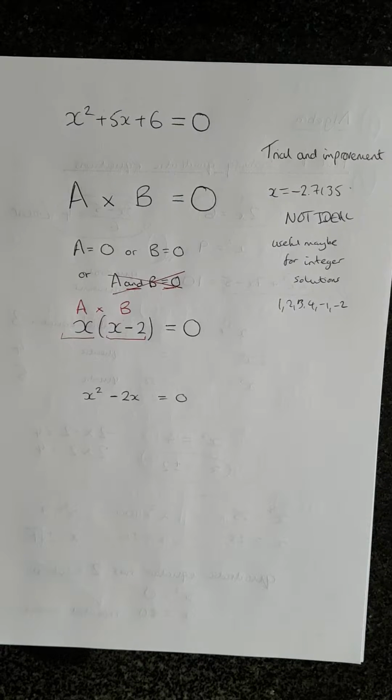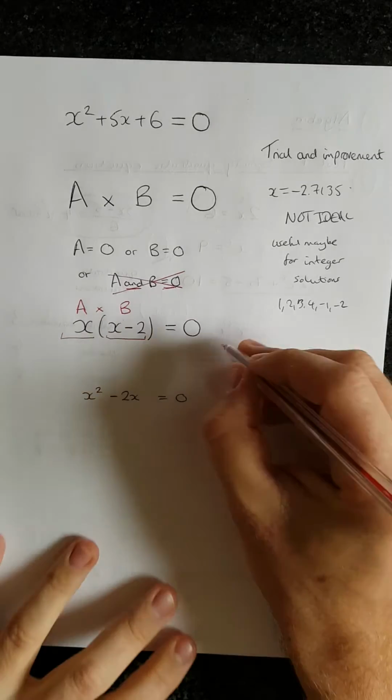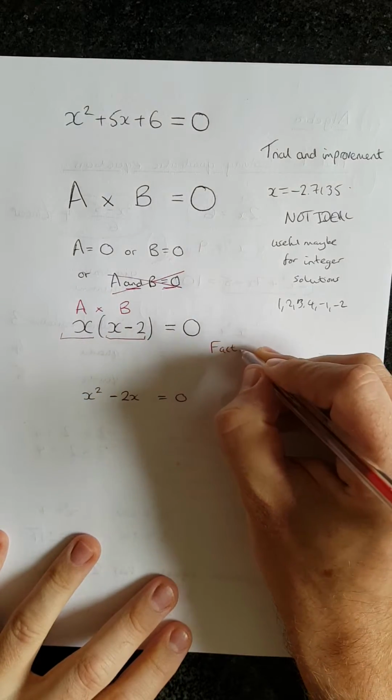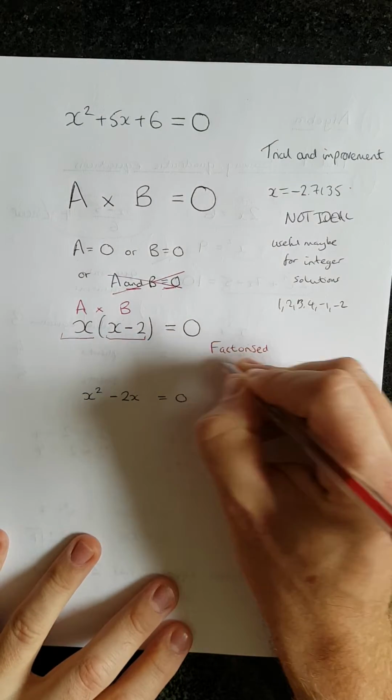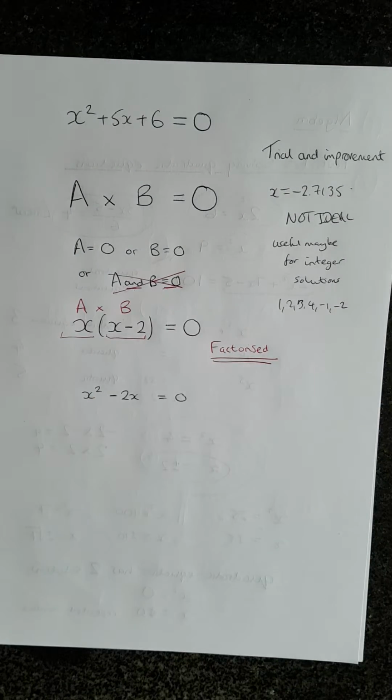It was written in this form, which is factorised. And hopefully now you can see where this is going. Now, if you haven't watched the videos on expanding and factorising brackets, you need to go back and do that now before you go any further.